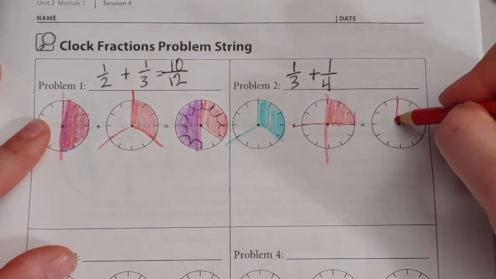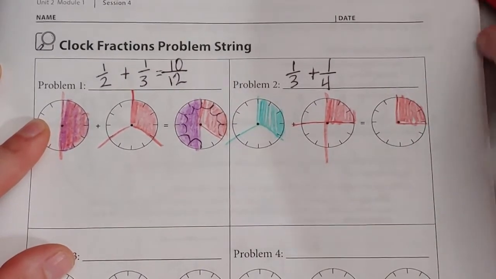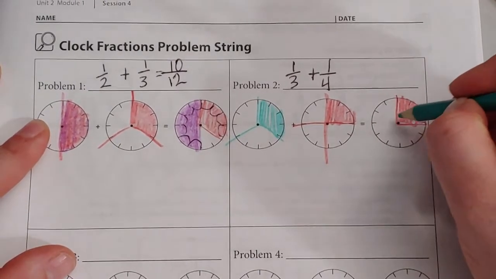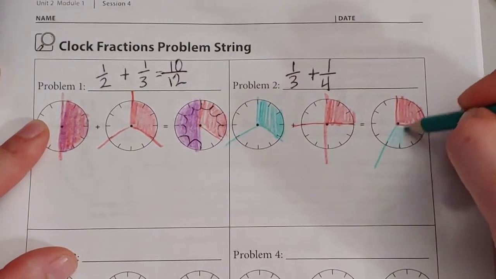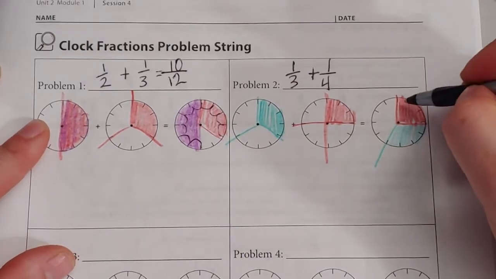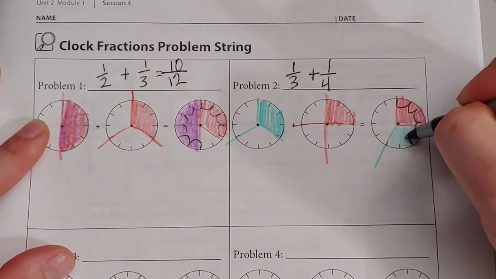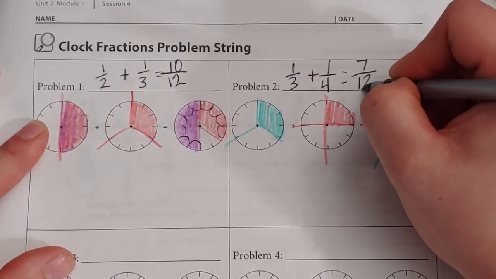Alright, so my 1/4. So 1, 2, 3, 4, 5, 6, 7. 7 twelfths.